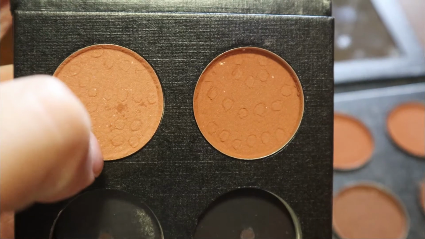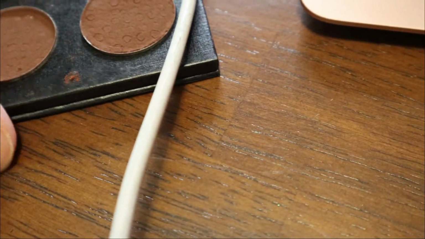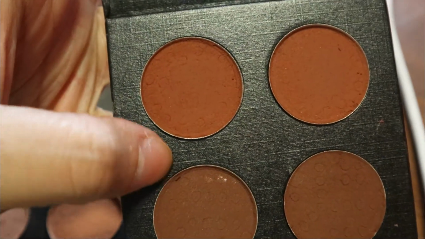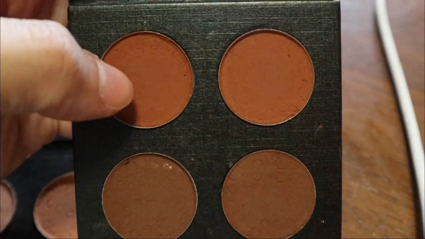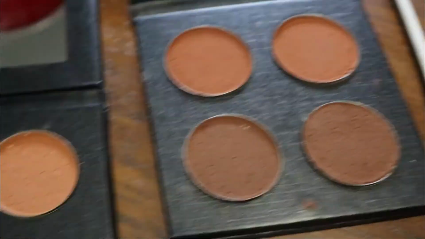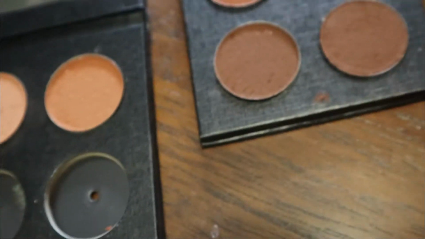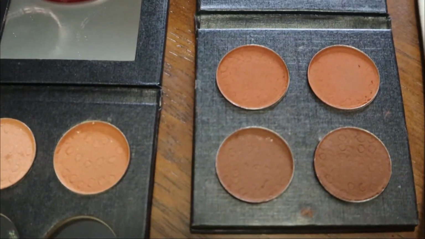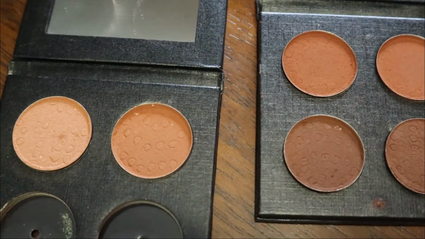And you can see a little bit here, but on these, well, besides this one you can see it, but these you don't see it at all. So these are the ones that I made off camera, these are the ones that I made on camera. So I am going to swatch them for you guys so you can see how pigmented they are.